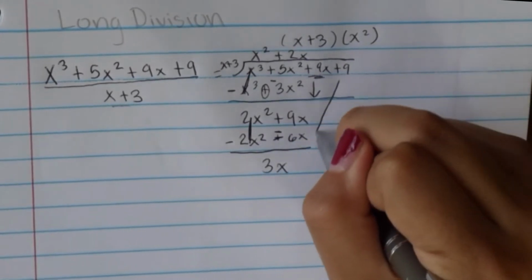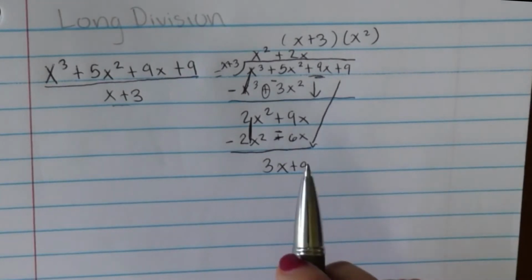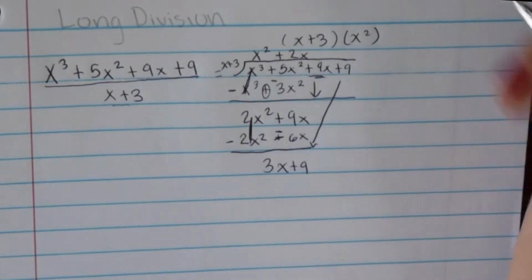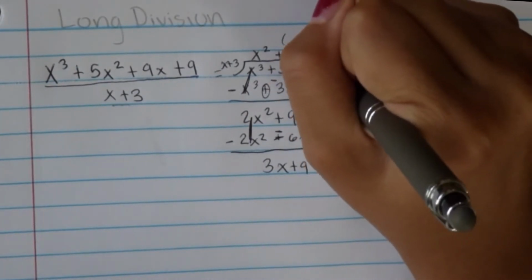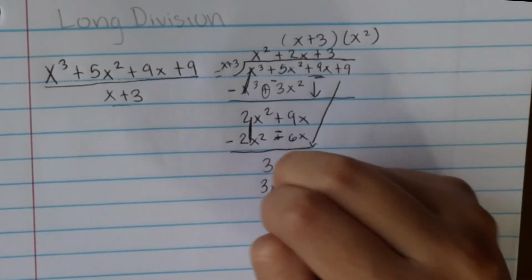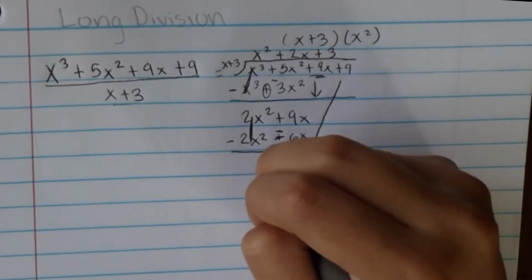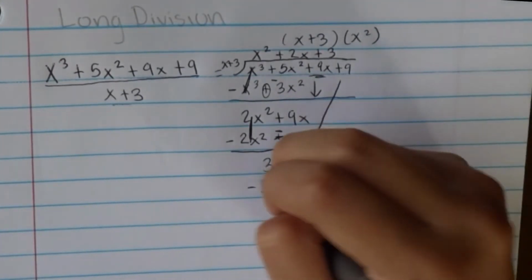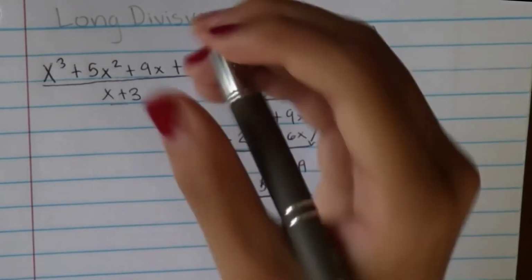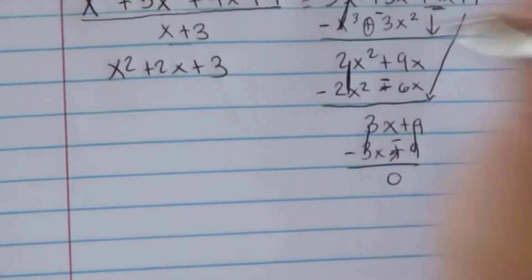We're going to bring down the final number, plus 9. Now, what times the divisor would equal 3x? Just 3. So we would add 3. 3 times x would equal 3x. 3 times 3 would equal positive 9. We're going to subtract, so we change the signs. Now we both know that these cancel out, and we have a remainder of 0. So what is our quotient in the end? We have x squared plus 2x plus 3.